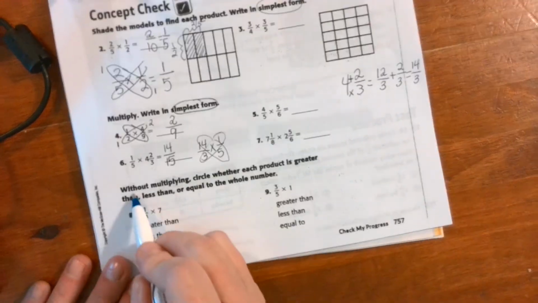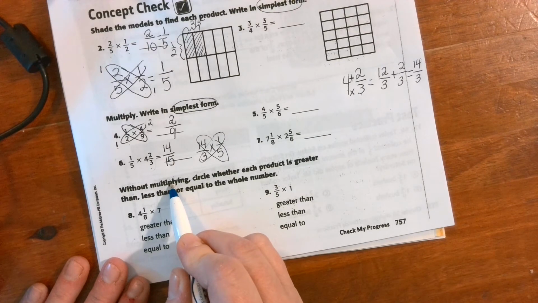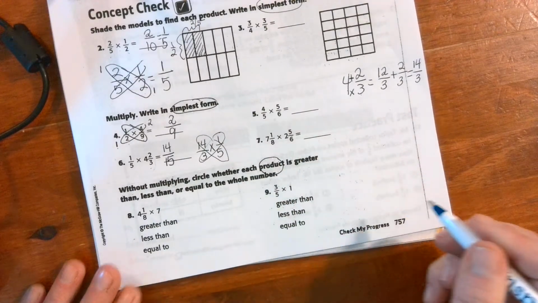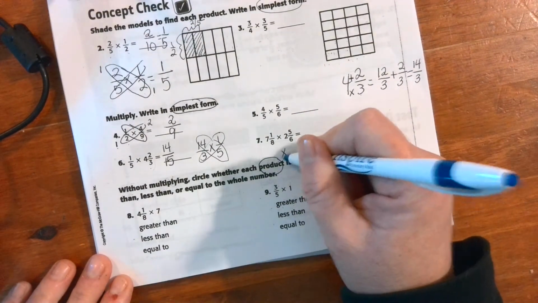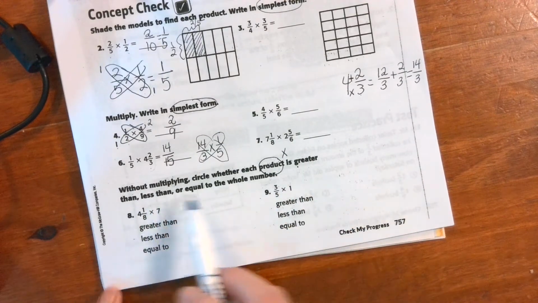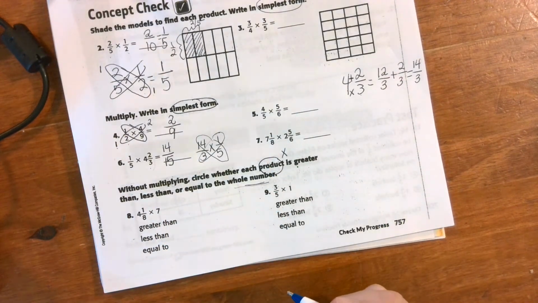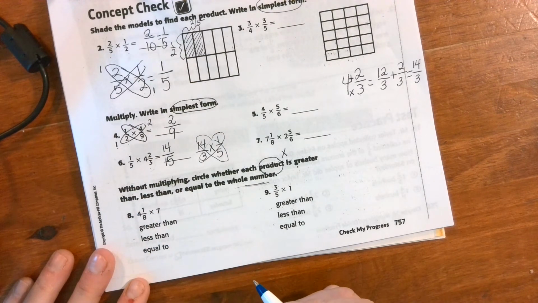All right, without multiplying, so they want you to find an estimate. Circle whether the product, now what does product mean? Oh yeah, multiplication problems, right? Is greater than, less than, or equal to the whole number. All right, so which one of these is the whole number?